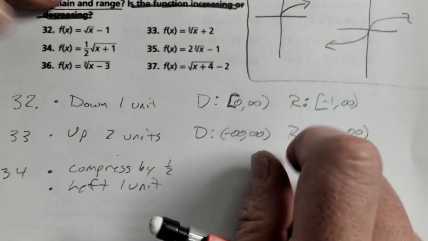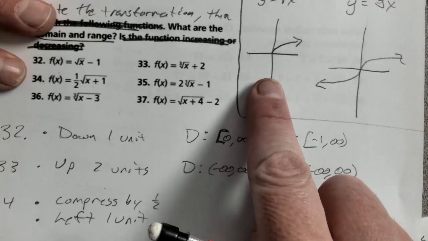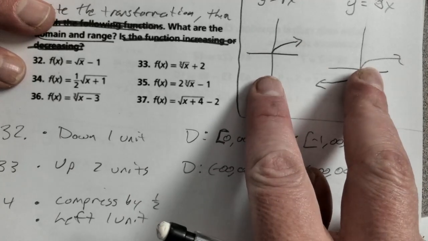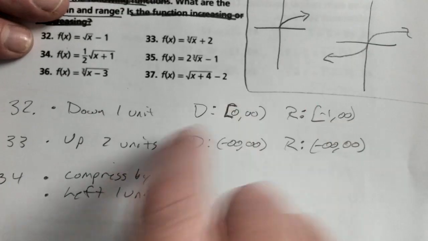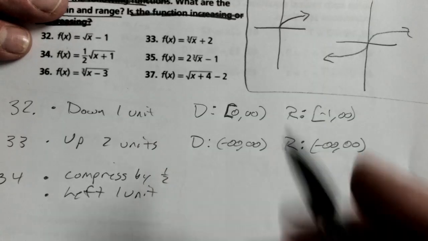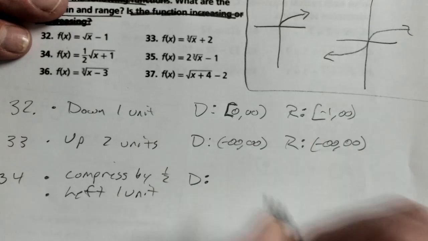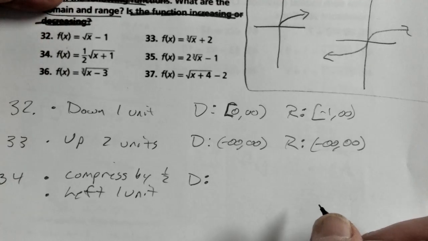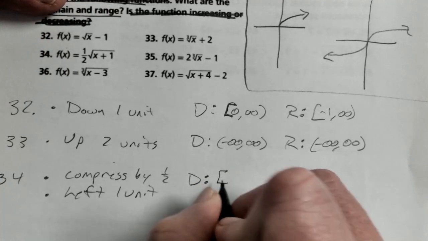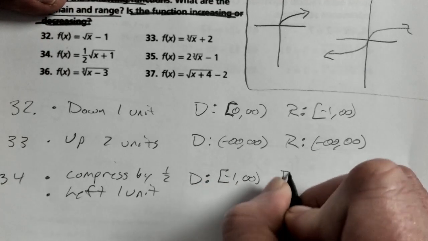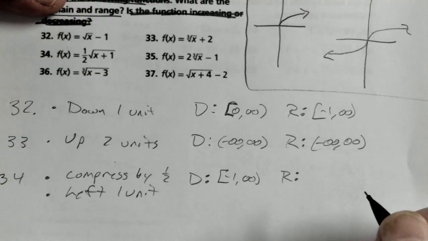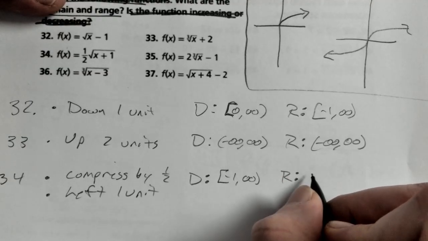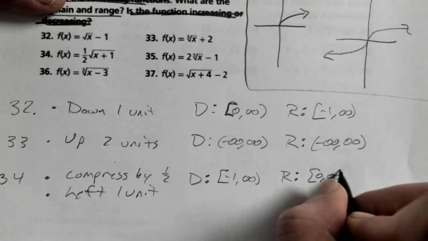Emmett, is that a square root or a cube root? Square root. Good. And if we compress it and shift it left 1 unit, what's the domain, Emmett? -1 to infinity. Good. What is the range, Emmett? 0 to infinity. Good job.